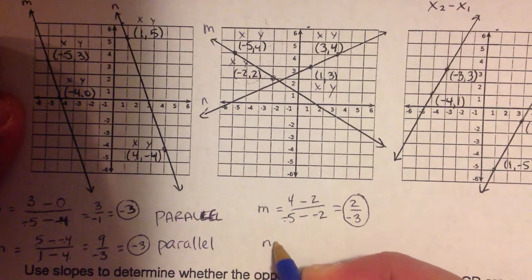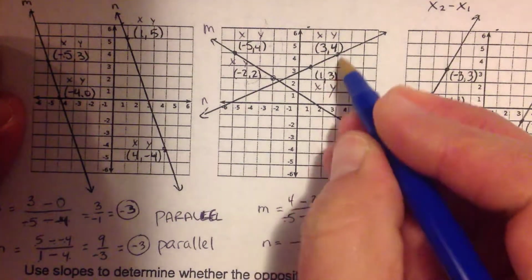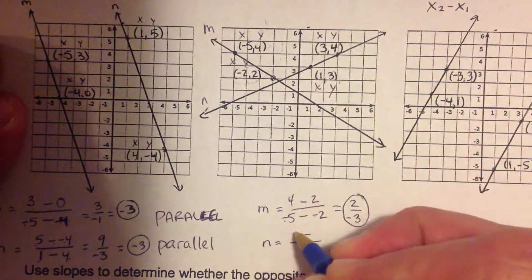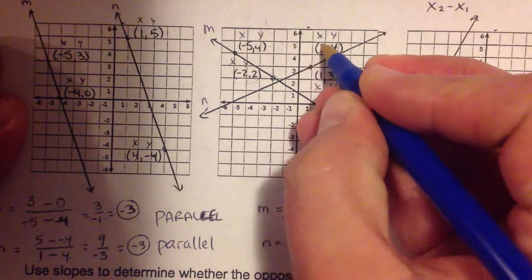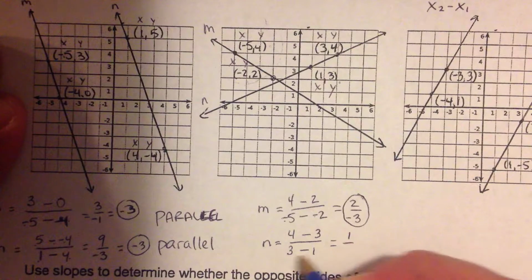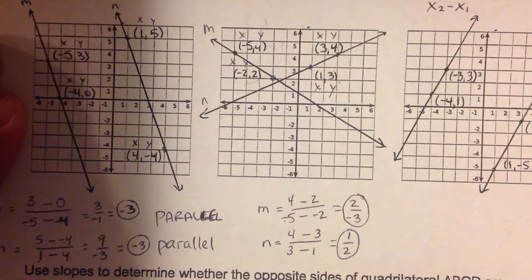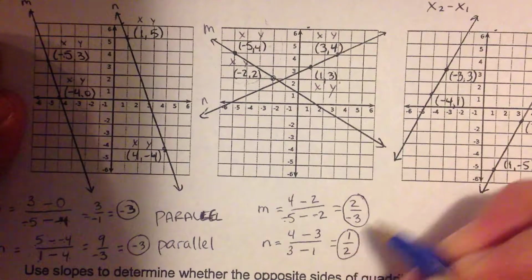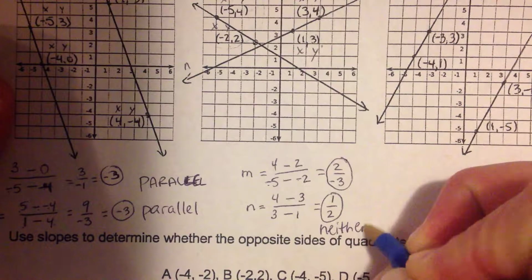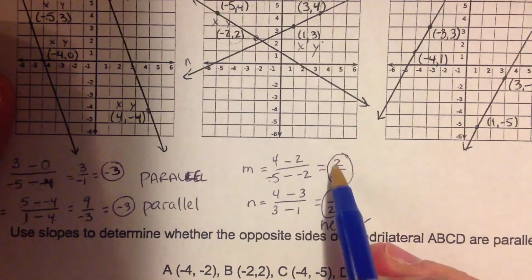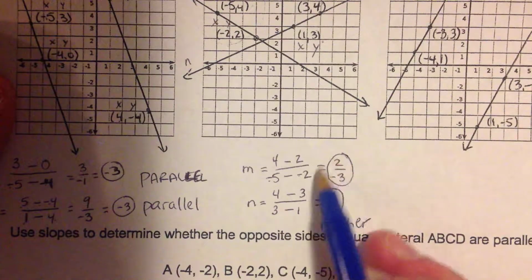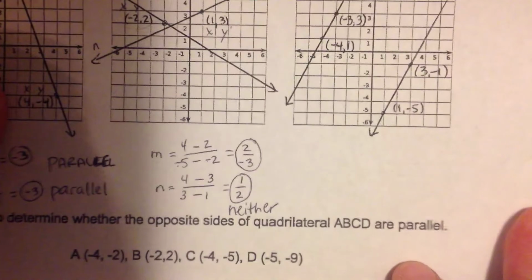My slope of N, again I subtract my y's on the top and my x's on the bottom, so 4 minus 3. My x's on the bottom, 3 minus 1. 4 minus 3 is 1, 3 minus 1 is 2. I have a slope of -2/3 and +1/2, that's neither. Now if this was -2/3 and +3/2, that would be perpendicular. But since they're not the same, not the reciprocal, that doesn't work.